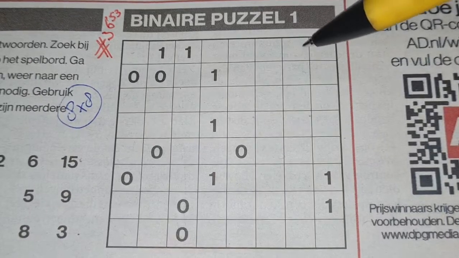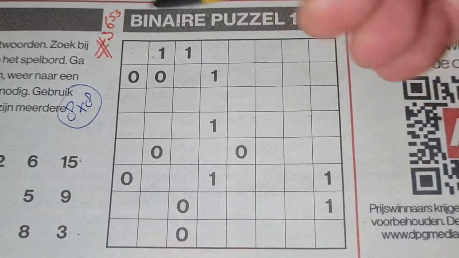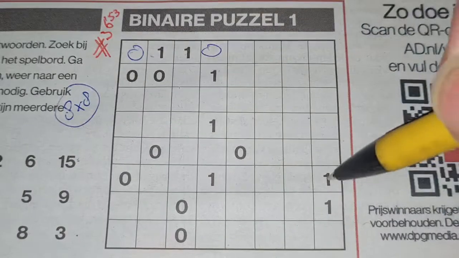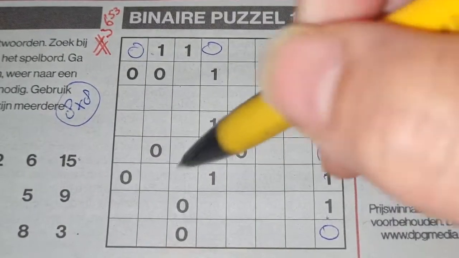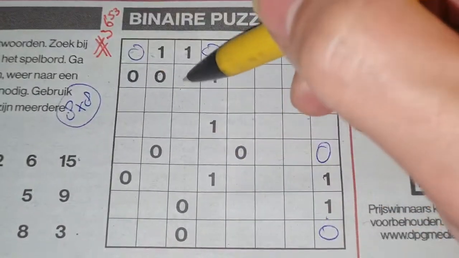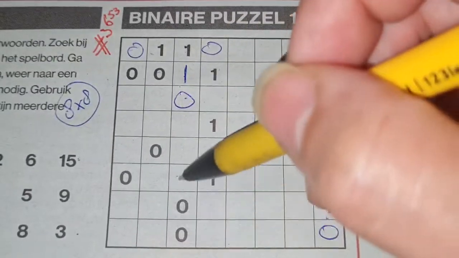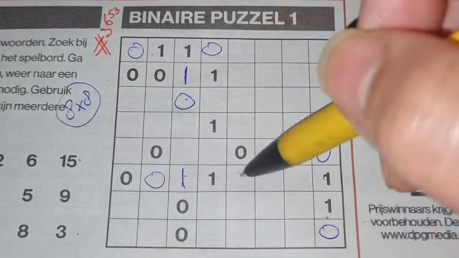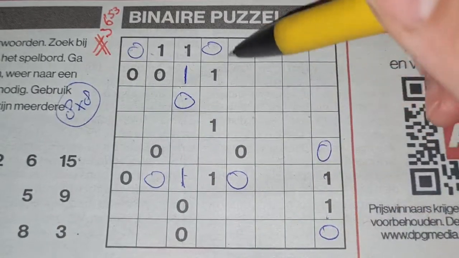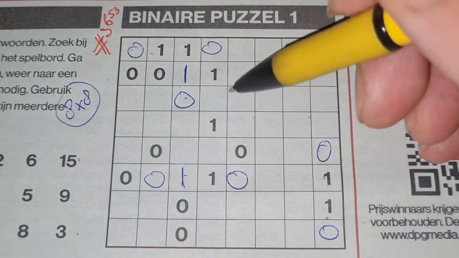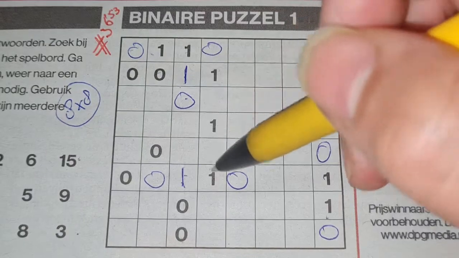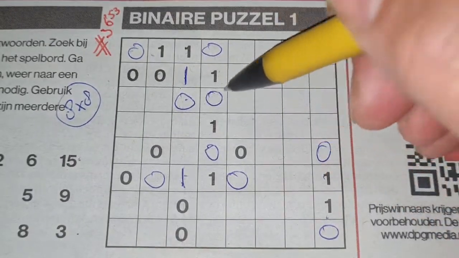So let's get started. Double 1 here and O there. Double 1 here and O there. Double O here, 1 there. Double 1 here and O there. Double O here, 1 there. Double 1 here and O there. Between 2 ones comes an O.